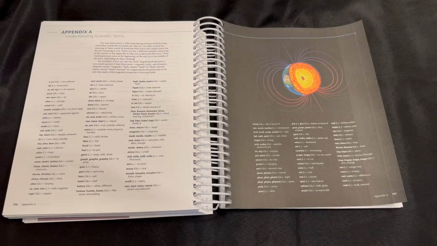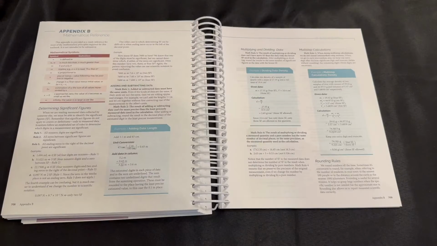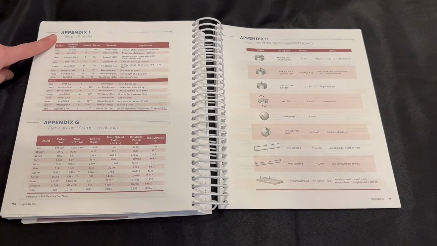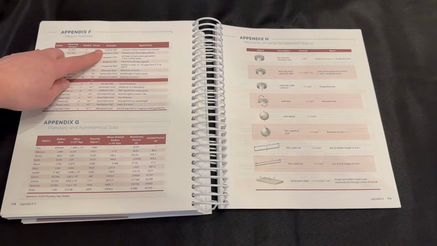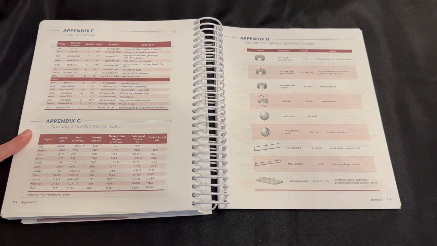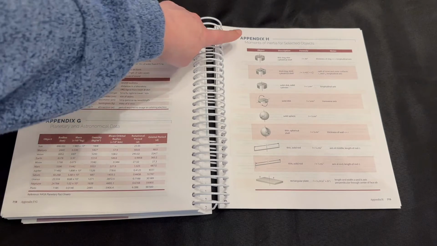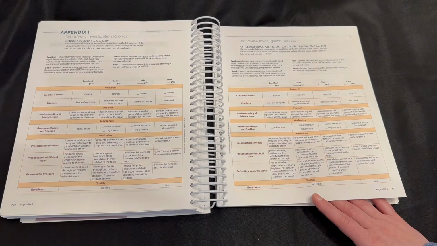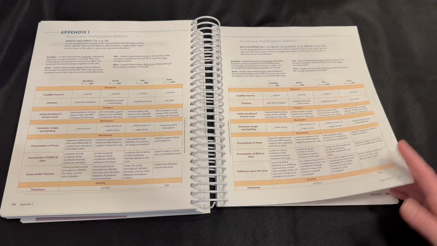In the appendix, we have different scientific terms and their meanings, math references, metric prefixes with the prefix, example, and application, planetary and astronomical data, and moments of inertia for selected objects. When grading some of the assignments, you will need rubrics. You can also find these in your appendix.